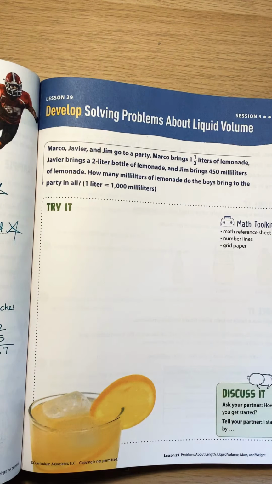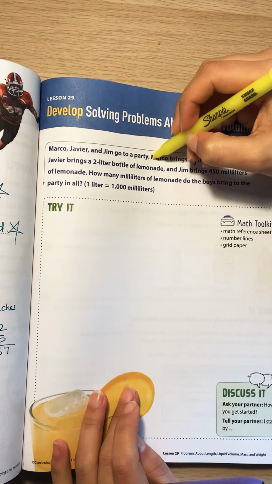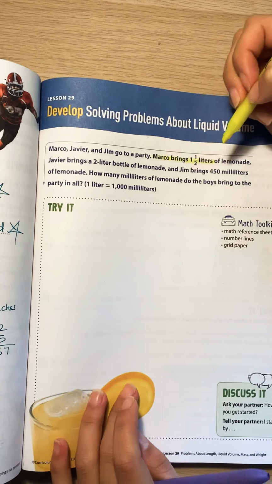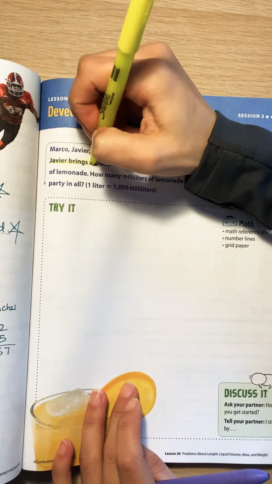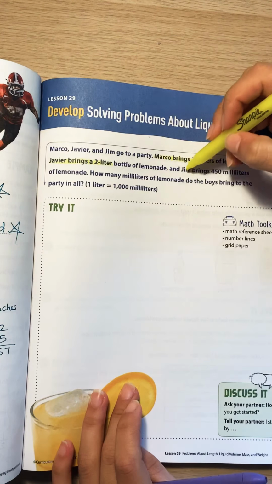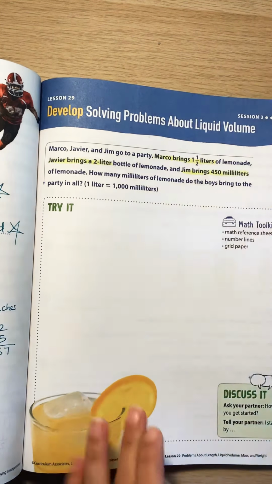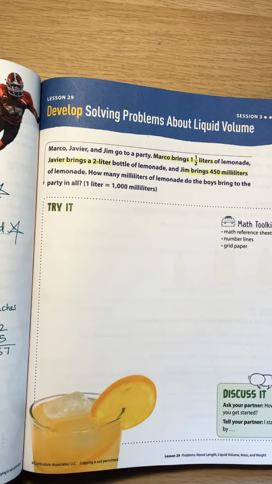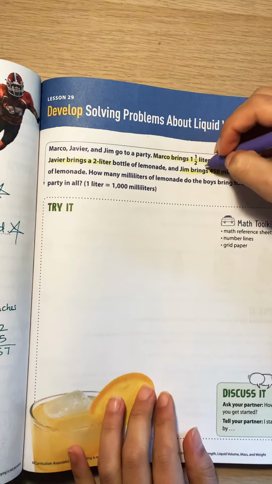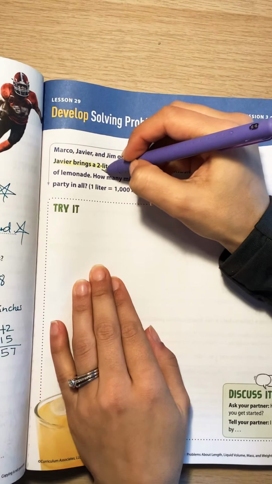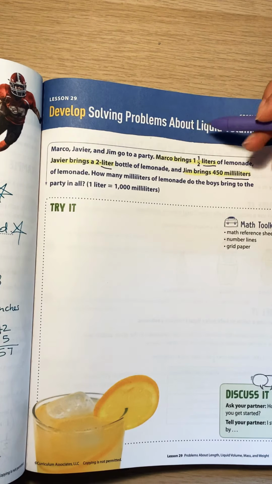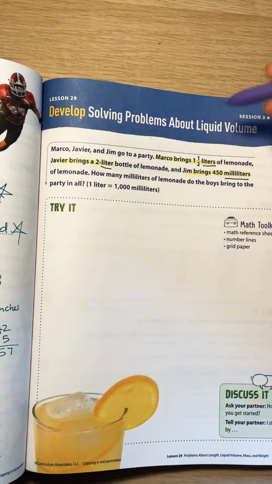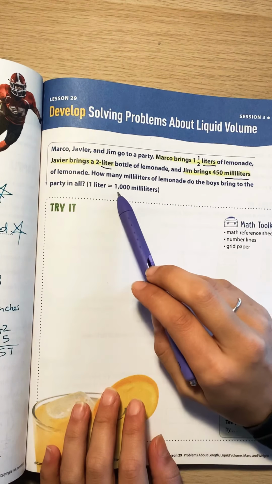So, important information. 3 people. Marco brings 1.5 liters. Hopefully the yellow highlighter shows up okay. Javier brings 2 liters, so he brings a little bit more than Marco. And then Jim brings 450 milliliters. Okay, so we have to do a little bit of conversion because Marco's amount is in liters, Javier's amount is in liters, but Jim's amount is in milliliters. So we need to convert everything into milliliters. So it tells you 1 liter equals 1,000 milliliters.